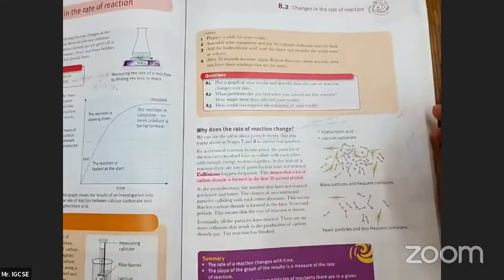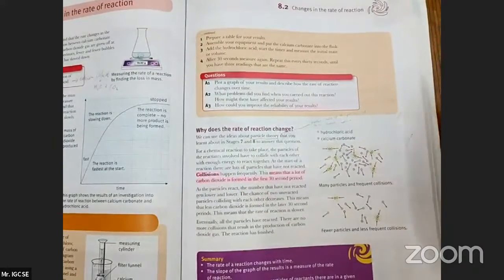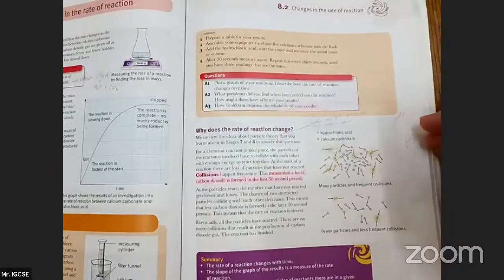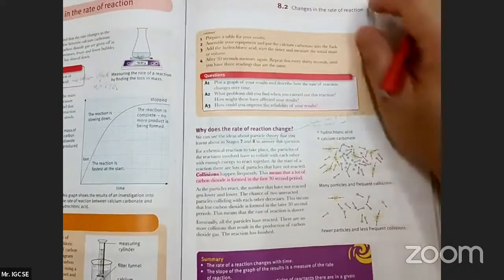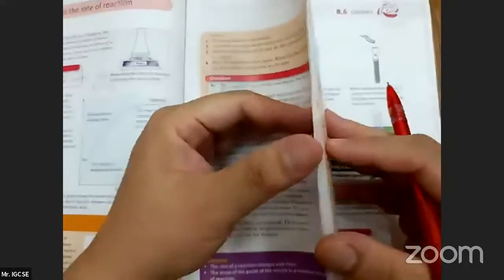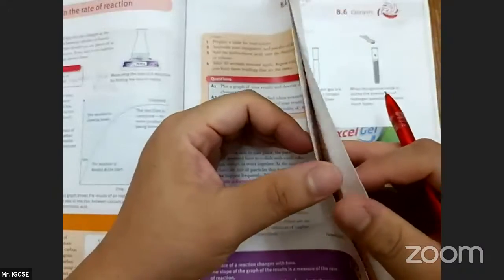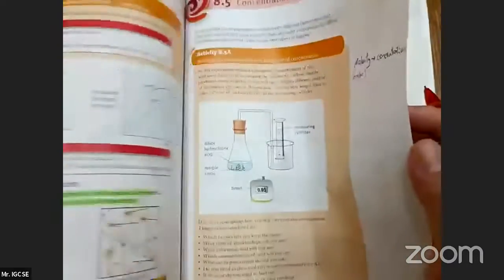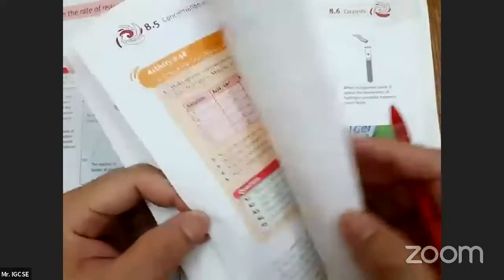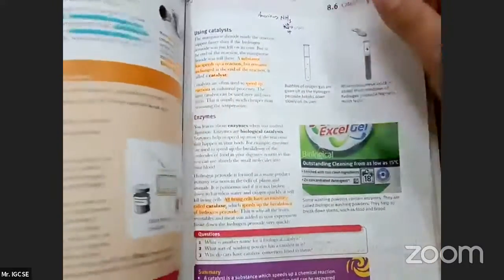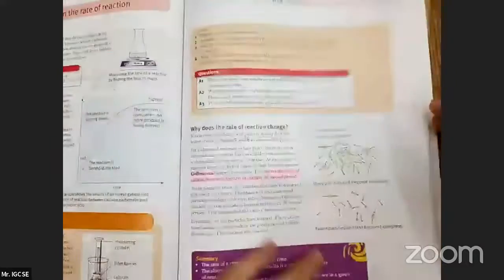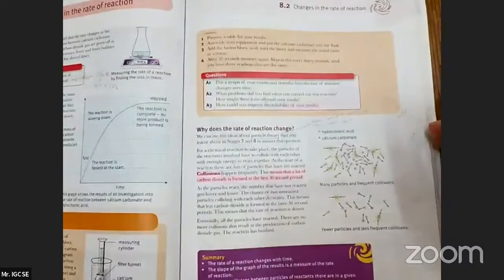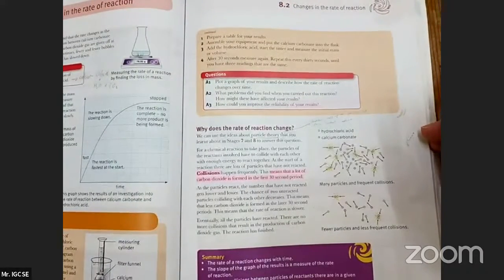Why does the rate of reaction change? Okay, now we need to know some particle theories. So for particle theory, we have the surface area, temperature, and concentration. We have 3+1. The last one is the catalyst. Okay, always have a 3+1. Remember this word.